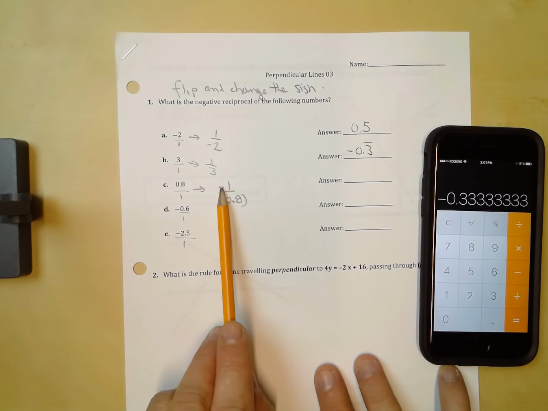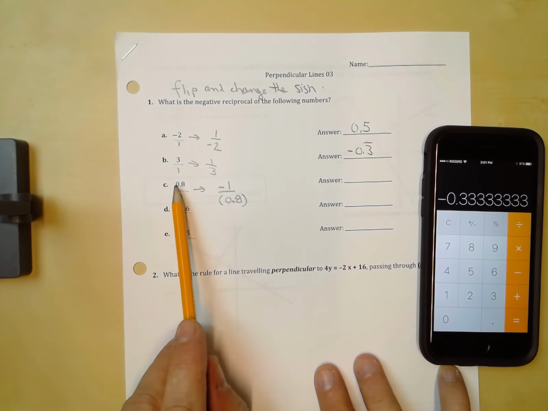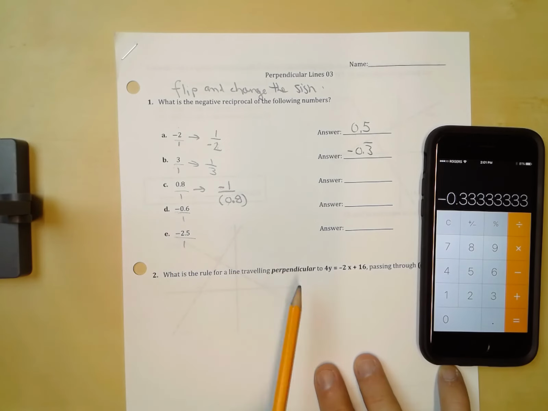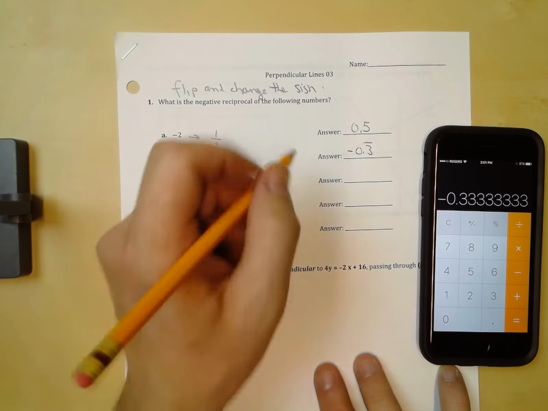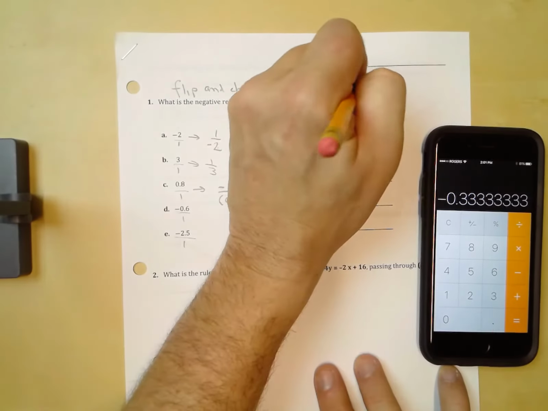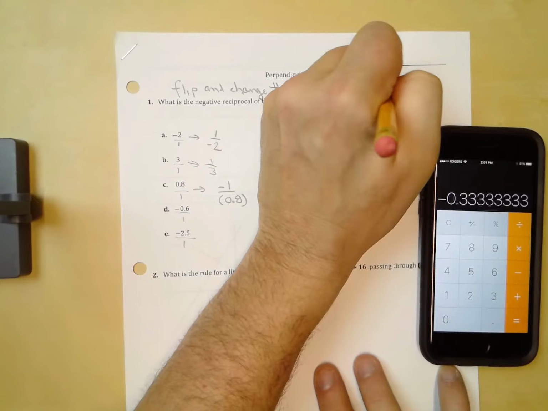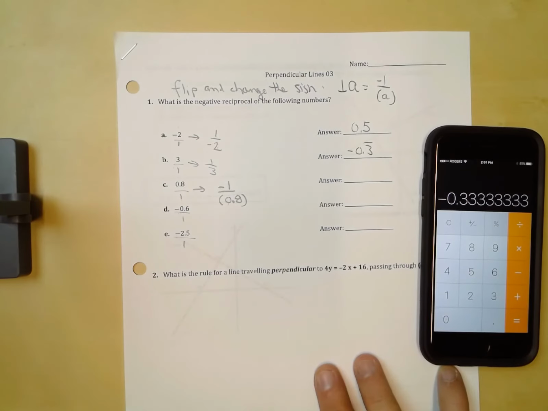Remember, the negative doesn't mean it becomes negative. If it was a positive, it'll be a negative. But if it was a negative, the negative of negative 0.6, for example, would become a positive. So the formula way it works, and remember that formula, I'll write it down for you over here. The perpendicular A will always be equal to negative 1 divided by whatever the original A was.